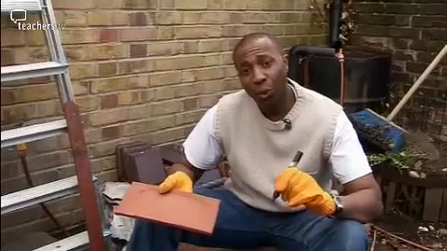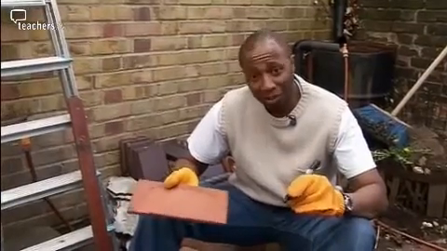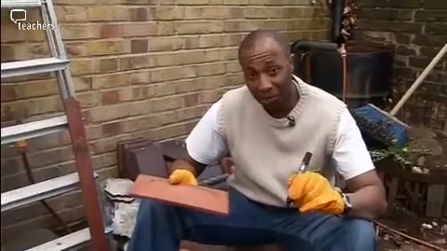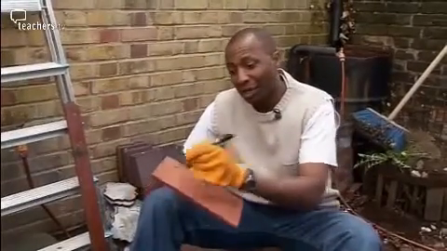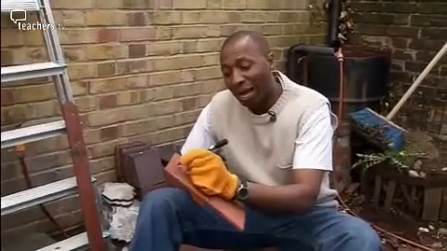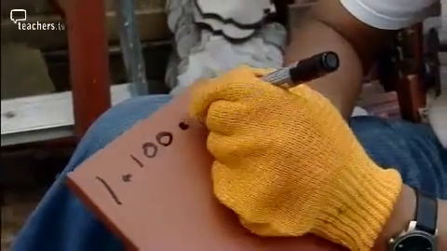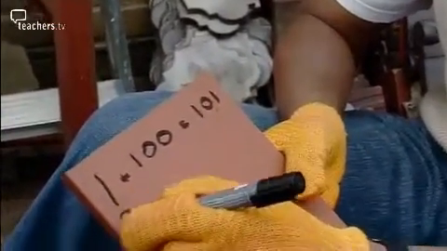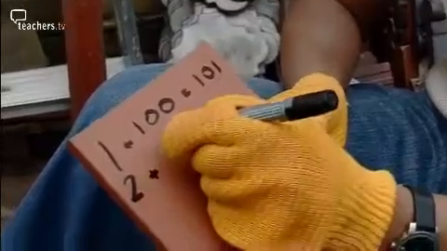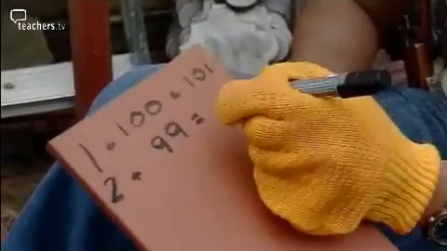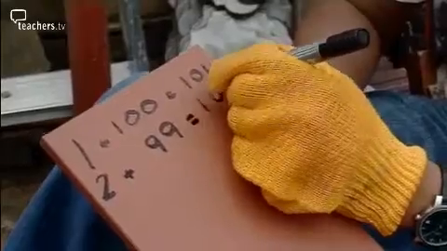Instead of adding all the numbers from 1 to 100, I can do it in a much simpler way. I can add the first and the last number, and that equals 101. The second and the one before, that's 2 plus 99, and that equals 101.